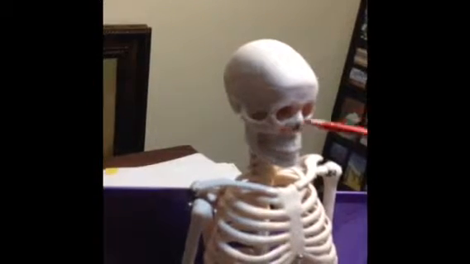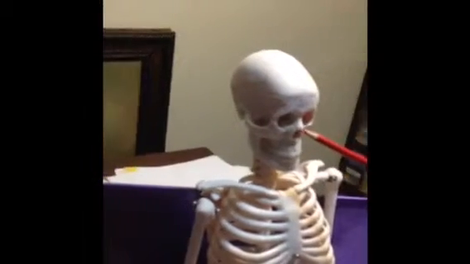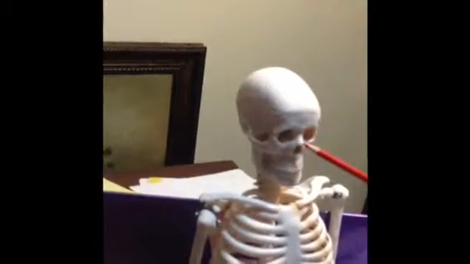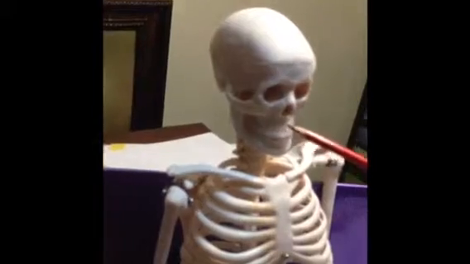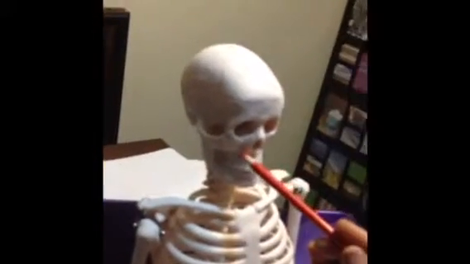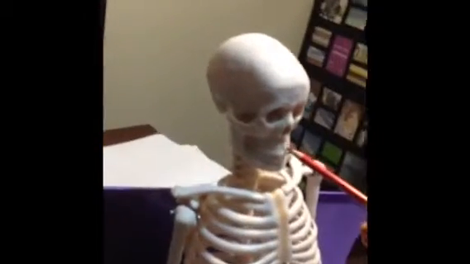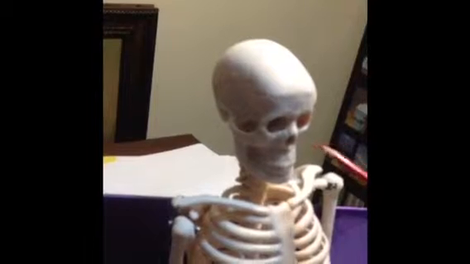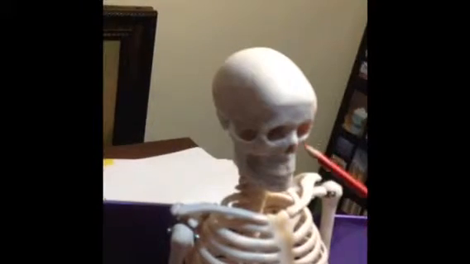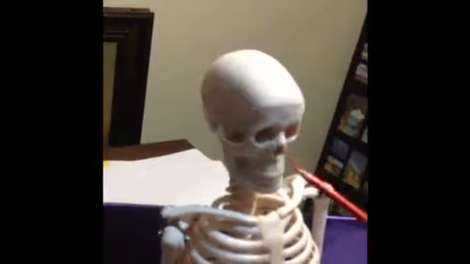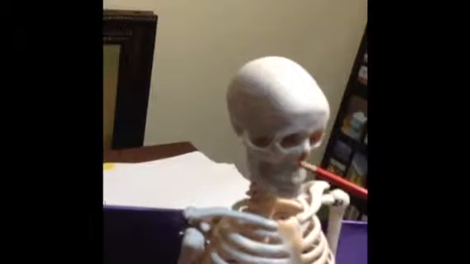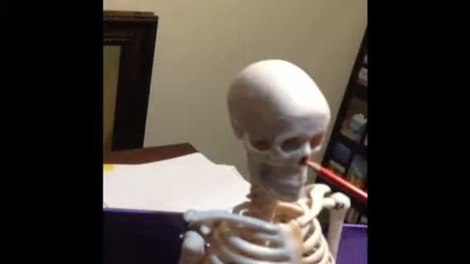Next is the vomer bone, like at the tip of the nose. It's made up of the perpendicular plate of the ethmoid bone and the vomer.